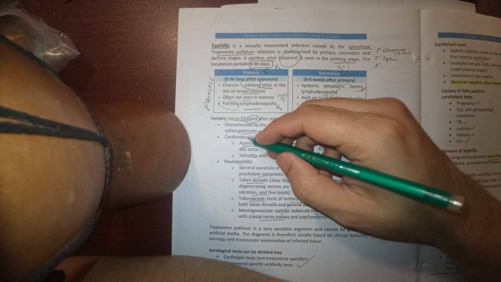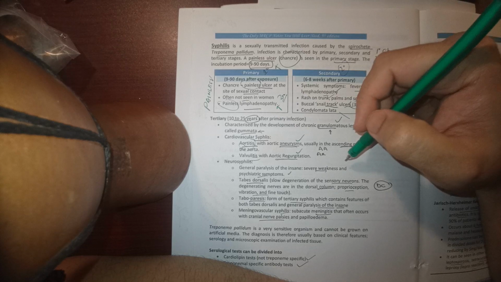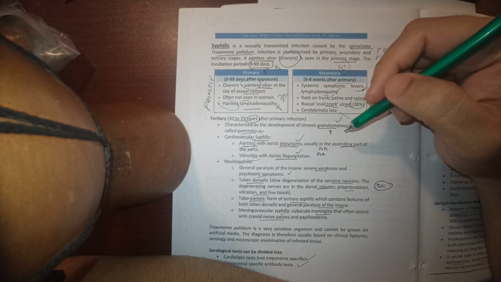Then tertiary can be 10 to 25 years after a primary infection, characterized by development of chronic granulomatous lesions called gummata. Cardiovascular syphilis is aortitis, that targets the aorta with aortic aneurysms, usually in the ascending part of the aorta. Valvulitis with aortic regurgitation. So this happens a long time after that.